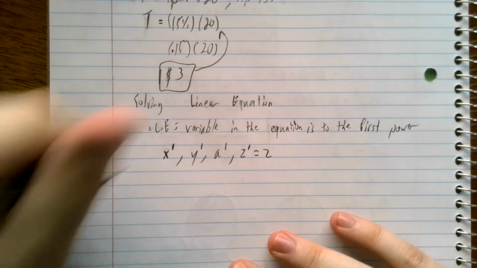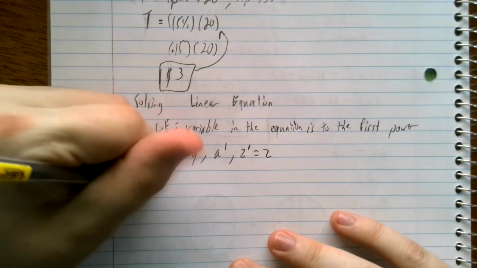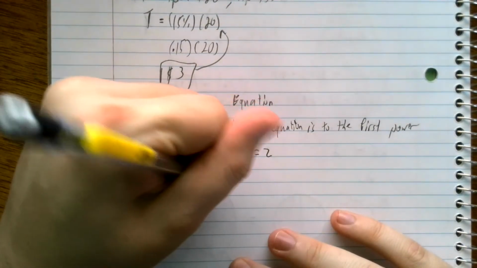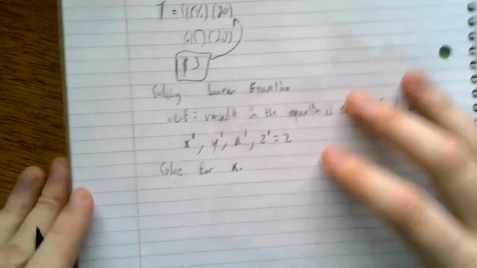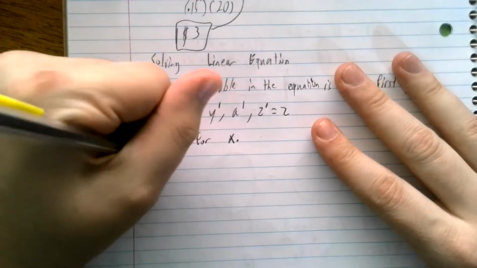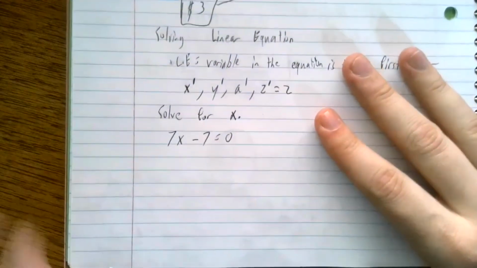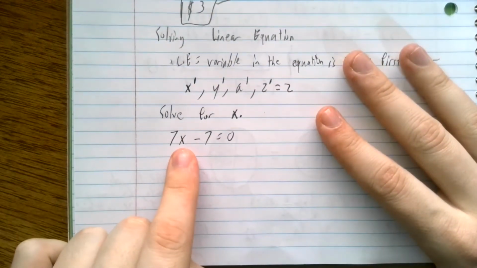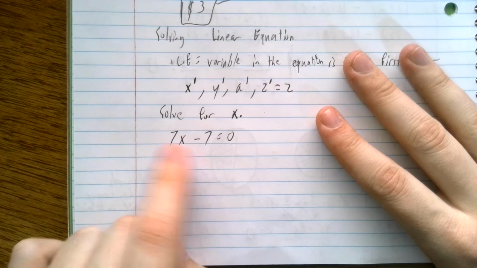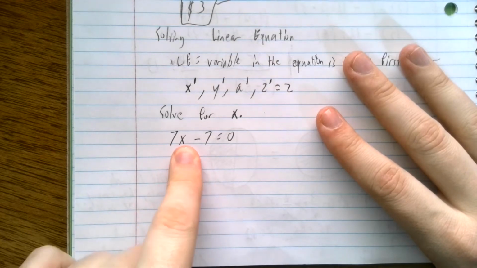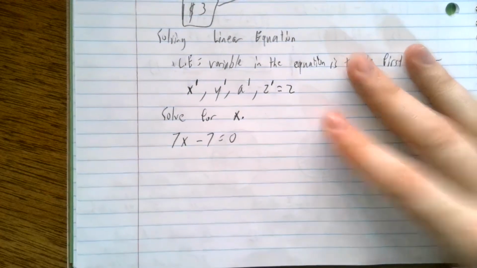Okay, so solving linear equations. Maybe we'll have solve for x. Maybe that's something that they'll ask you. Solve for x, and maybe we'll do 7x minus 7 equals 0. If I want to solve for x, the way I can do that is just doing the inverse operations to get it by itself. We're just trying to get the x by itself and everything else on the other side.